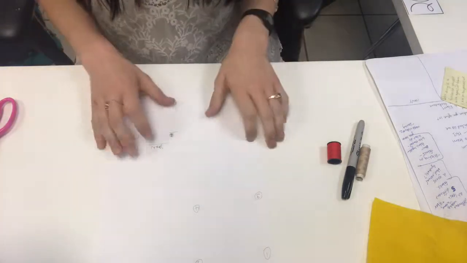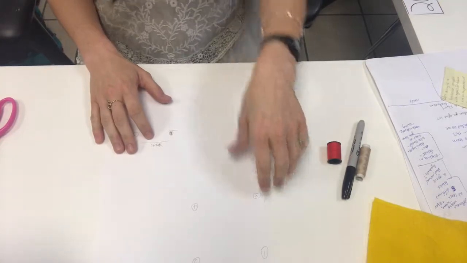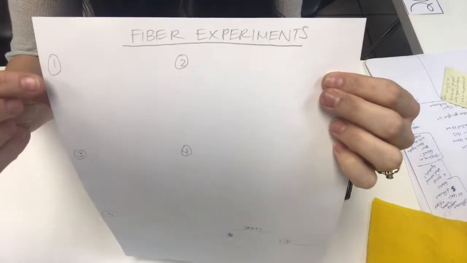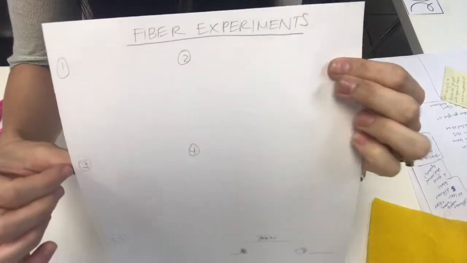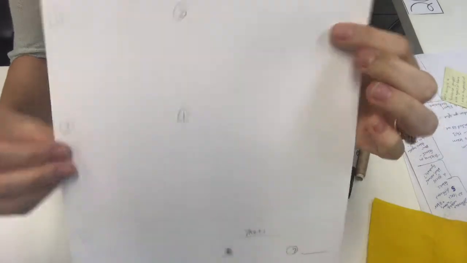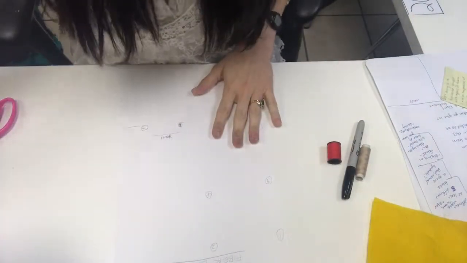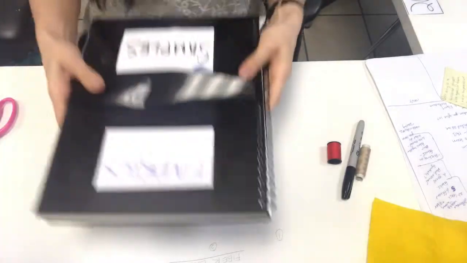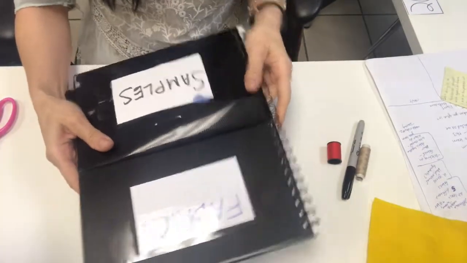So how do you do that? Well, the first thing you're going to do is start by writing fiber experiments at the top, okay? And you are going to need to find 5 different types of fabric, okay? So we have some supplies over in the other area, and a fabrics book is one of them, okay?